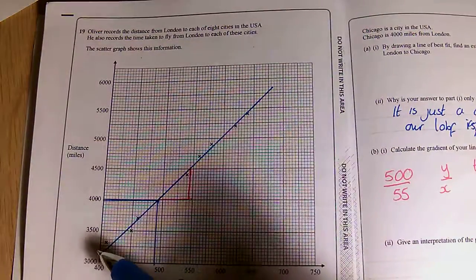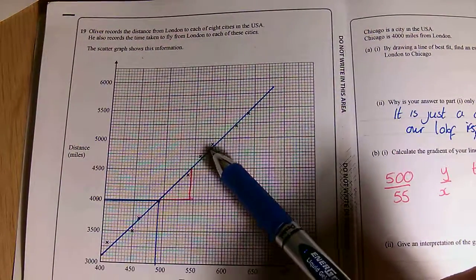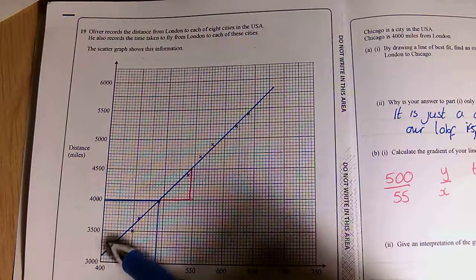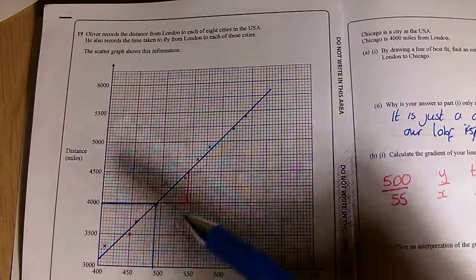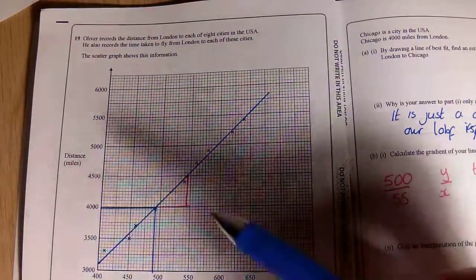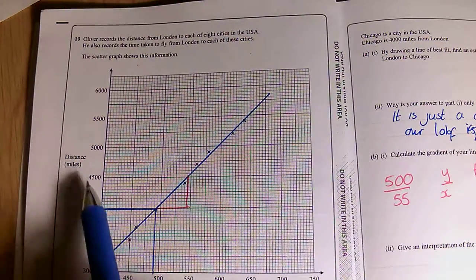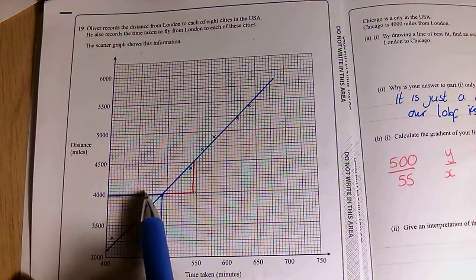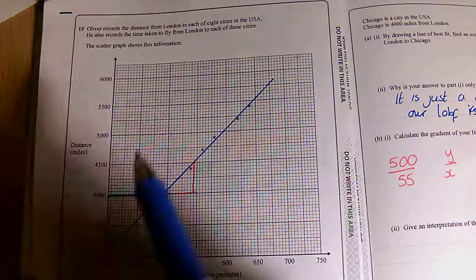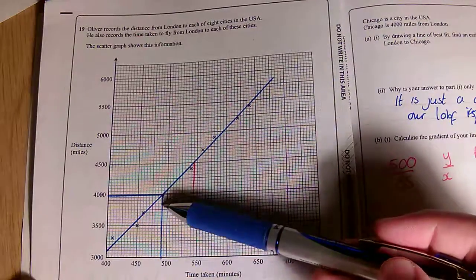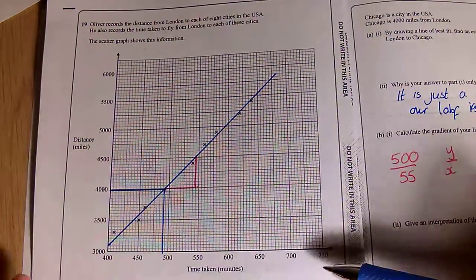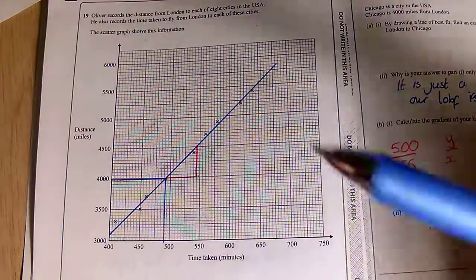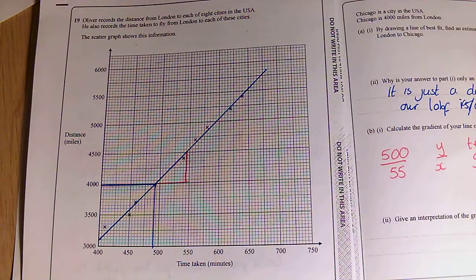Now, I need to make sure it goes through most of the points, and as you can see, the points are very evenly spaced around either side of the line. So, the distance is 4,000 miles. So, along the distance, which is on the y-axis, I find 4,000. And I need to draw a line across up to my line of best fit. And I'm going to draw a line straight down onto the x-axis. And if I was to read that straight off the scale, I can see that is 480 minutes.